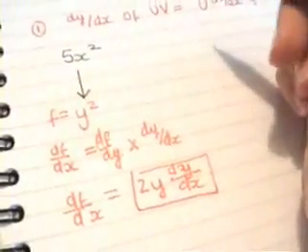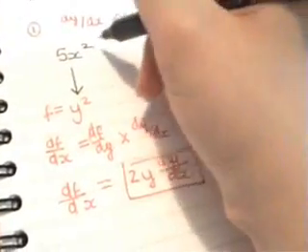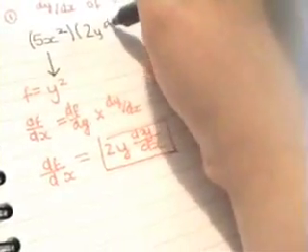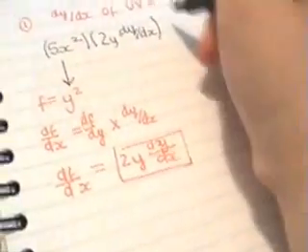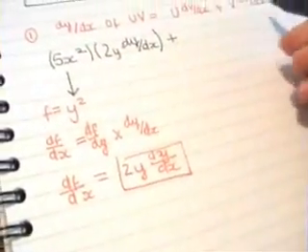So we can come back up here. Sorry if I'm confusing you. We've got this dv dx now, so we can put that back in. We've got 5x squared times 2y dy dx, and then plus the v du dx.